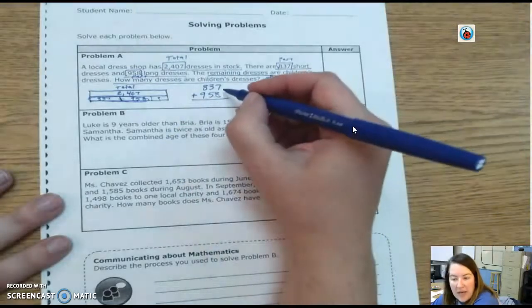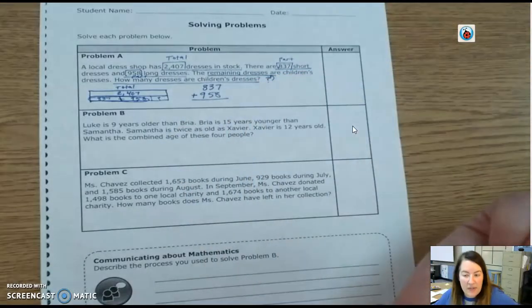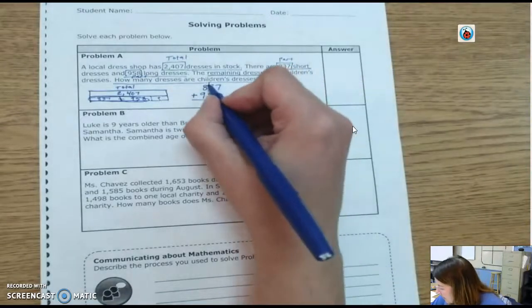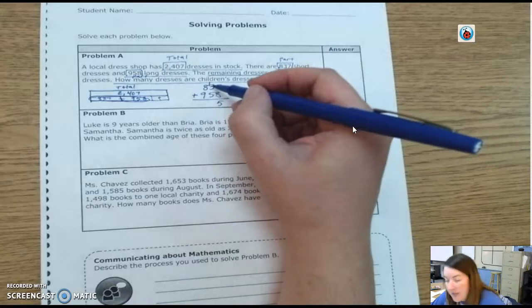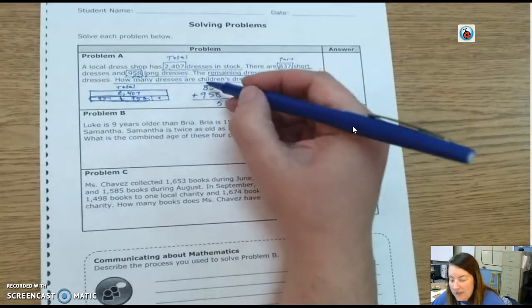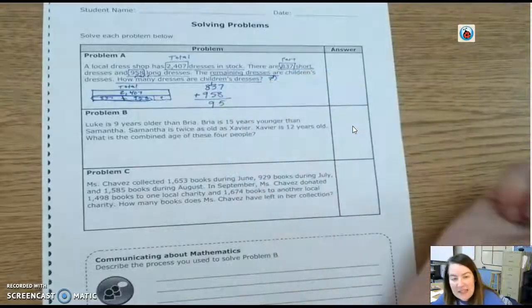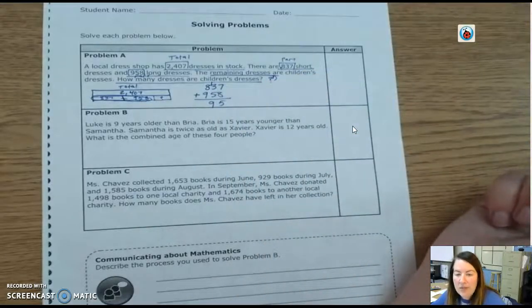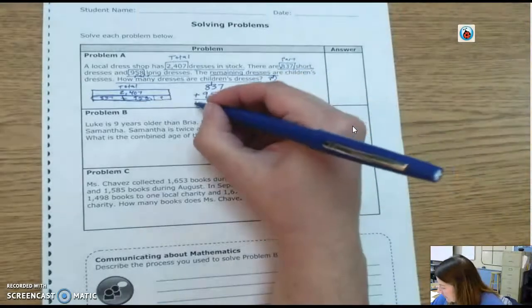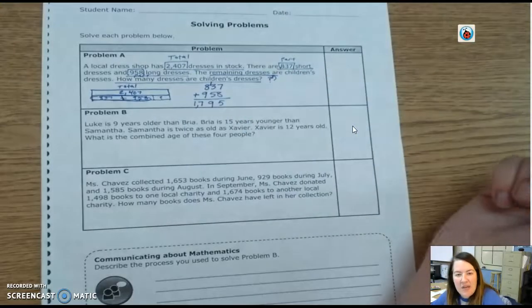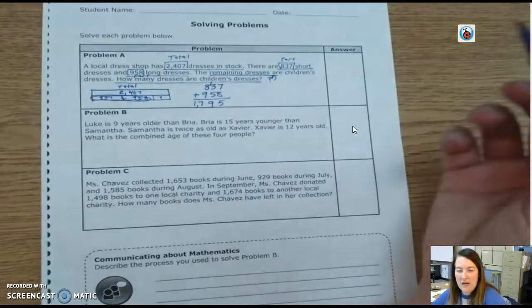All right, y'all help me add. 8 plus 7 is how much? 15. So put the 5, carry the 1. 5 plus 3 is 8, plus 1 more is 9. And then 9 plus 8 is how much? 17. So this 1,795, what is that in our story?